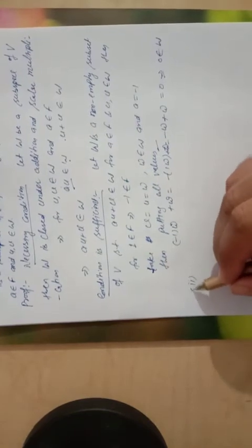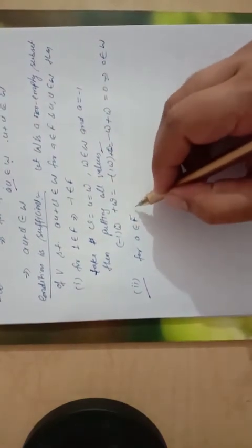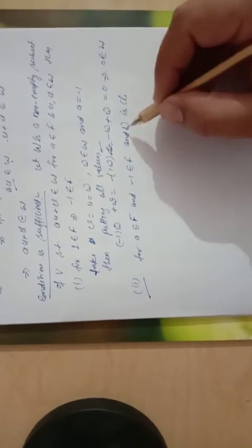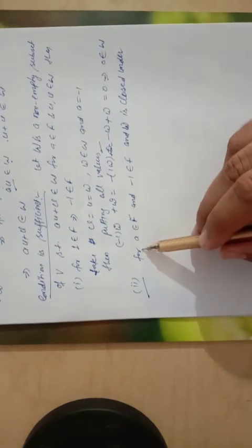सेकेंड प्रॉपर्टी, यहाँ पे हमने फर्स्ट प्रूव किया था. सेकेंड प्रॉपर्टी के लिए, for a belongs to F and minus 1 also belongs to F, and W is closed under... उसके लिए इससे पहले एक प्रॉपर्टी और यहाँ प्रूव कर लेते हैं.